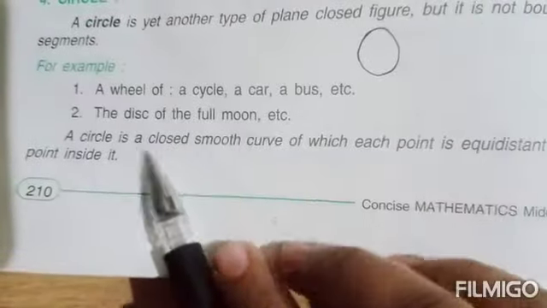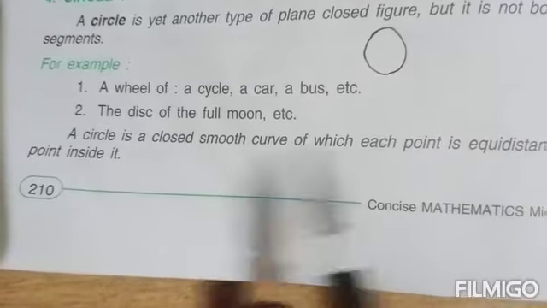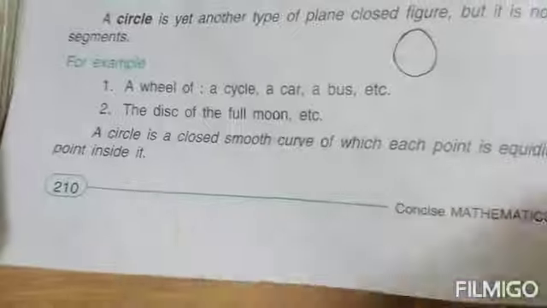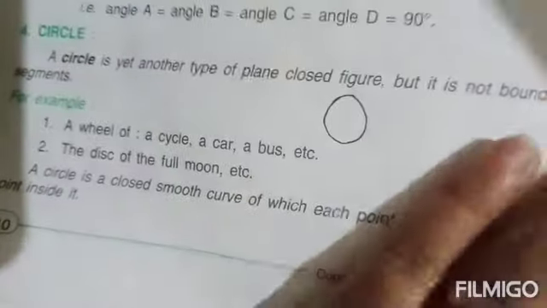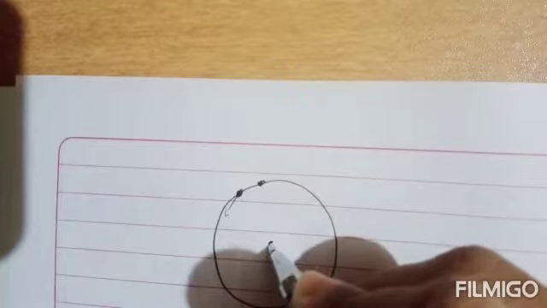A circle is a closed smooth curve of which each point is equidistant from a fixed point inside it. So a circle is actually a curve in which each point on it is equidistant from a fixed point inside it.